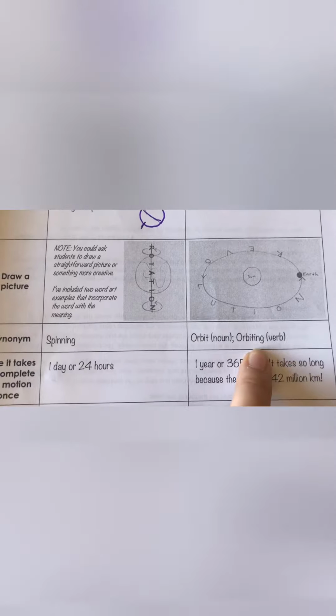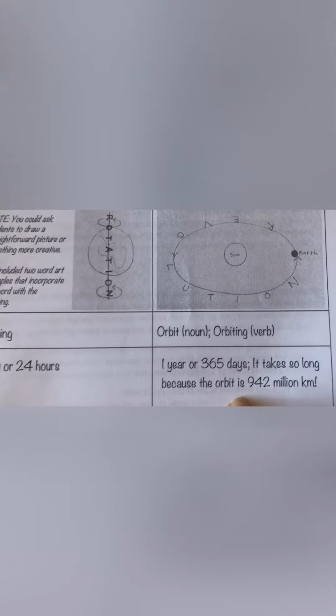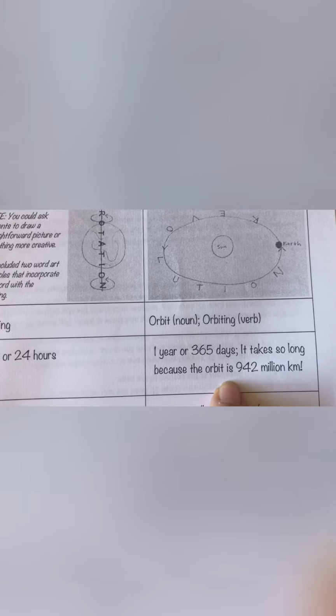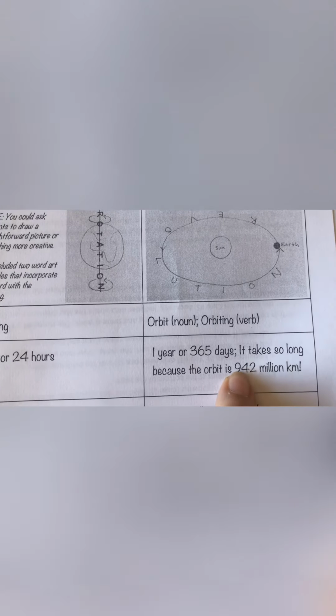A synonym for rotation is spinning. A synonym for revolution is orbit or orbiting. Now, the time it takes to complete the motion once. For rotating, spinning on its axis like a ballerina, it takes 1 day or 24 hours. To revolve all the way around the sun, it takes 365 days. It takes so long because the orbit is 942 million kilometers.